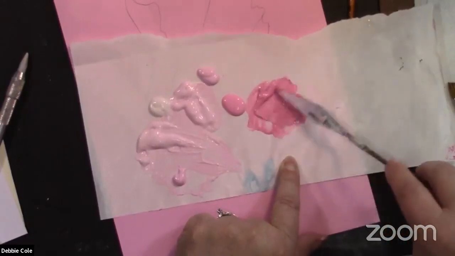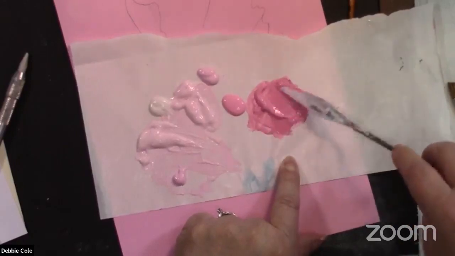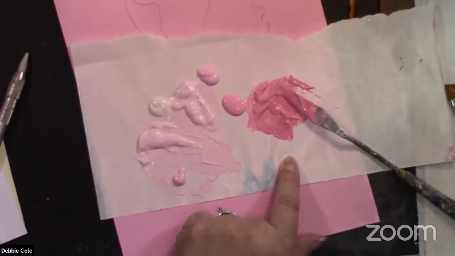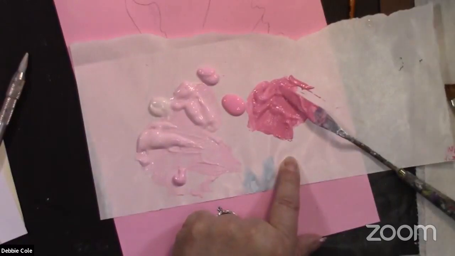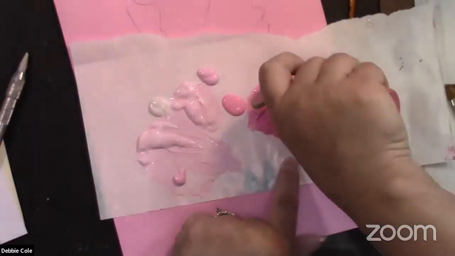I think I need a fresher bottle of boysenberry pink. Okay, that was a little bit light. Add a little bit more to it.